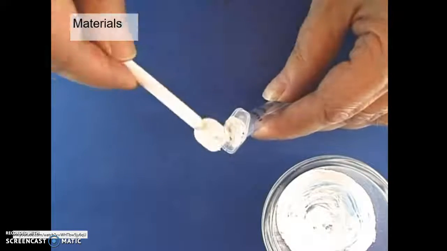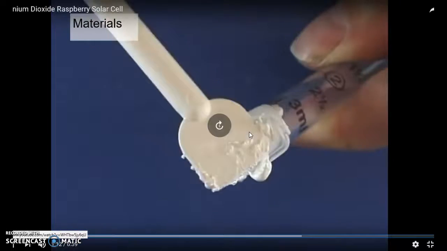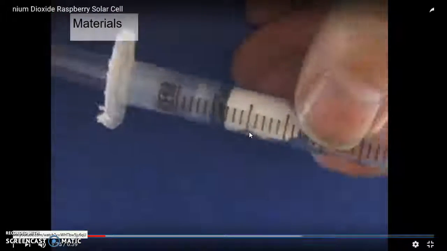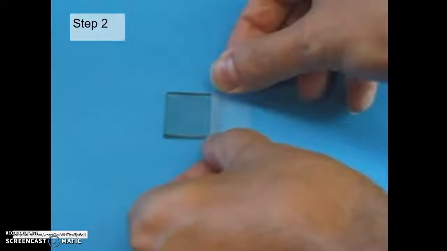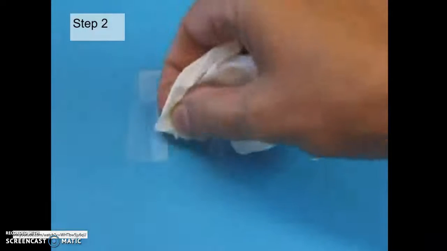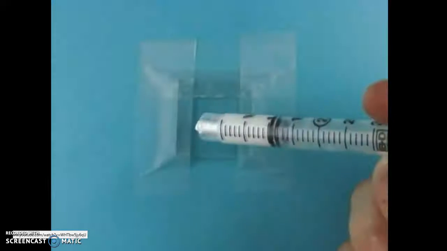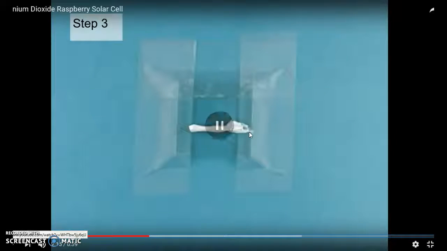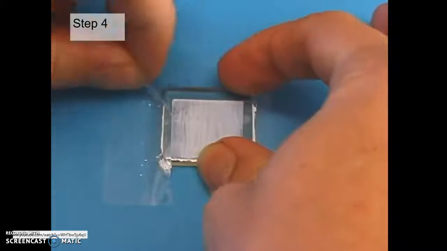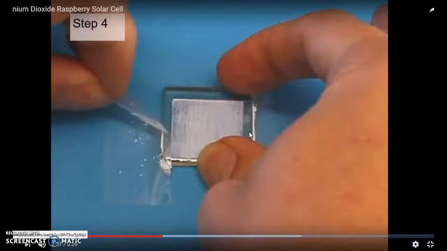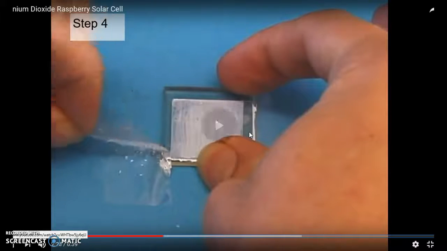They're putting the pigment into a tube, then they check the glass they want to use as the solar cell and add the solution of titanium oxide.